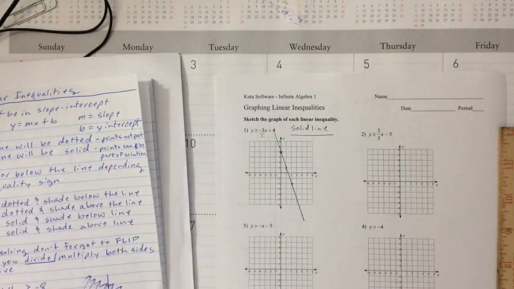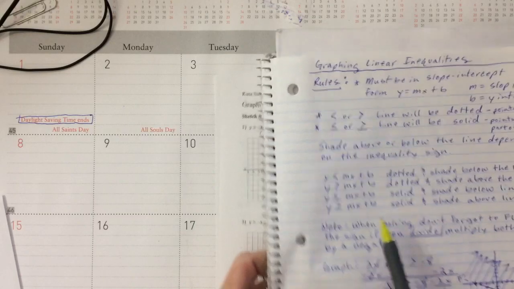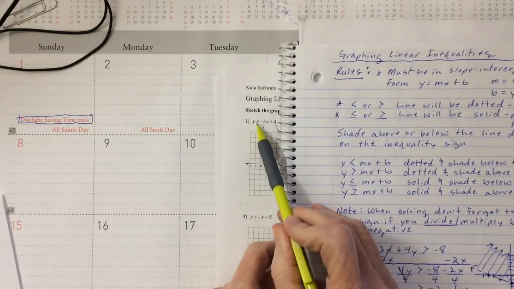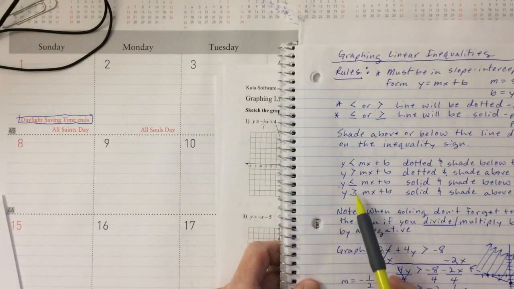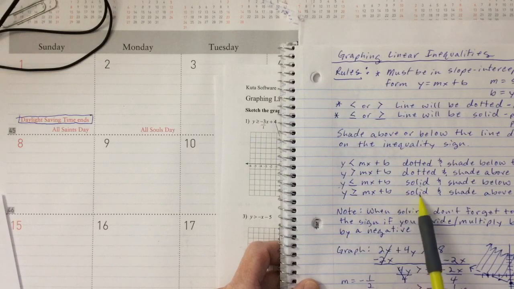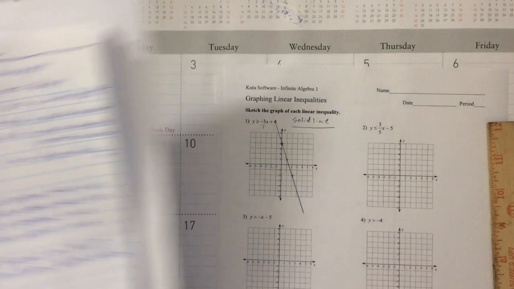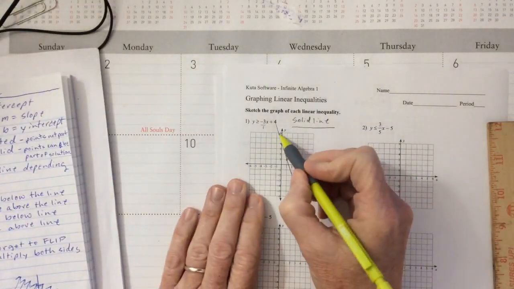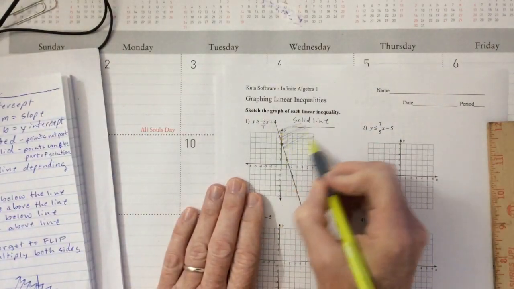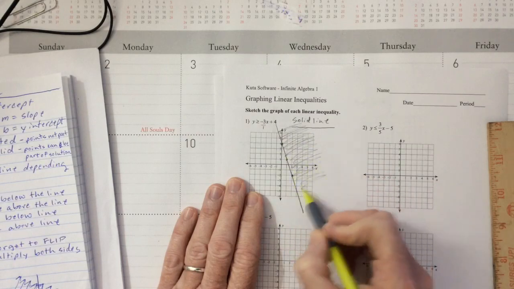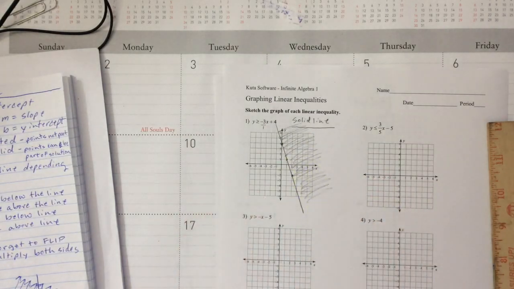And if you look on your notes, we're going to see we're looking for greater than or equal to. Here's greater than or equal to. So it's going to be a solid line and it's going to shade above the line. So I know my shade is going to go out here. And now you're ready to check it.